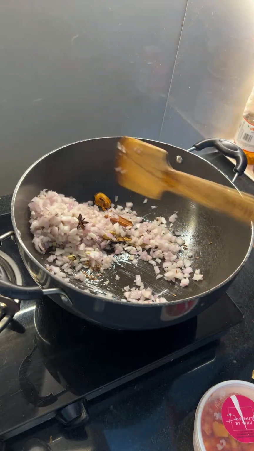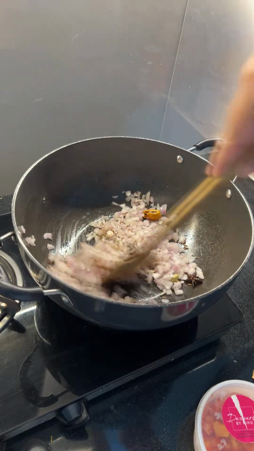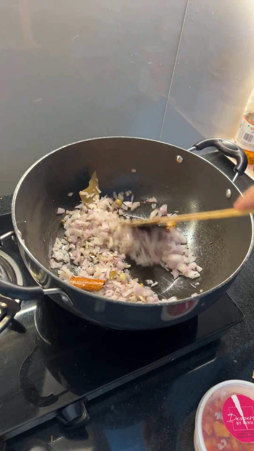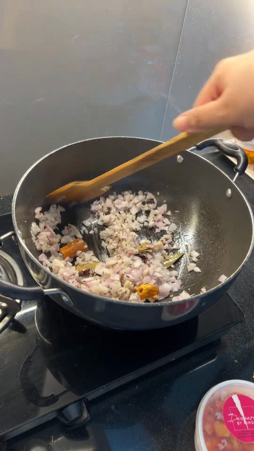And I'm using a wooden spoon, as last time wooden ladle, somebody had pointed out that I should use. Otherwise, I really like my steel ladles, but yeah.